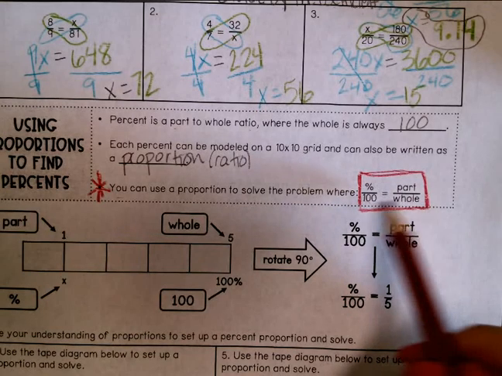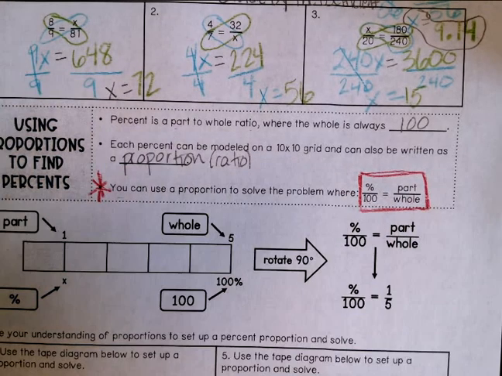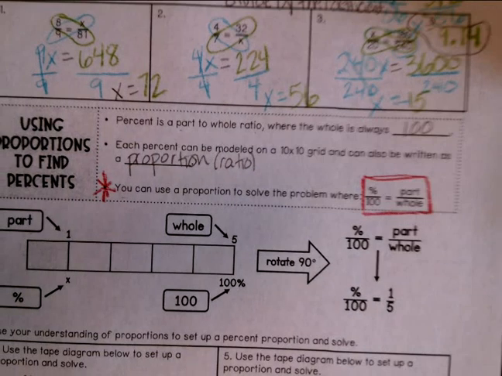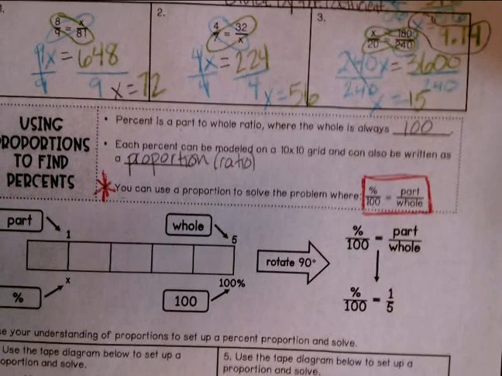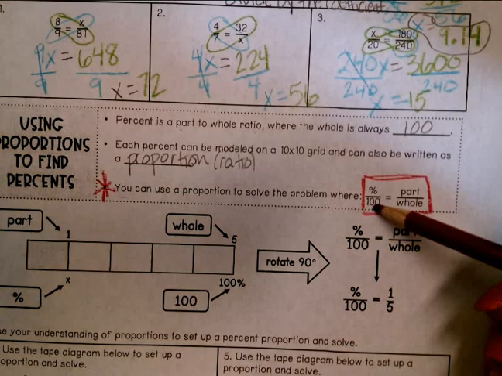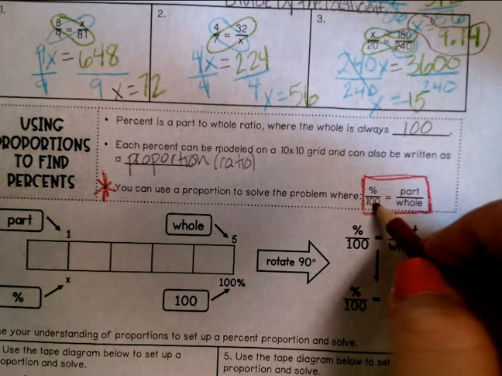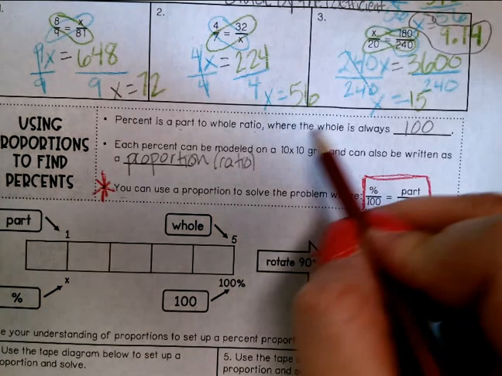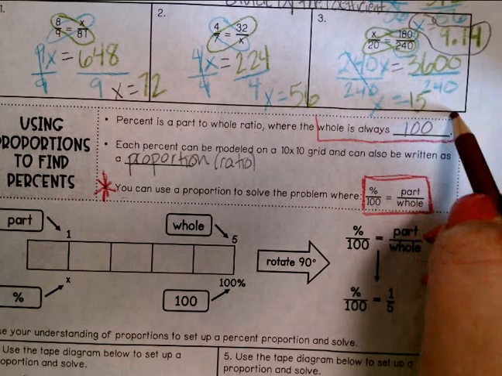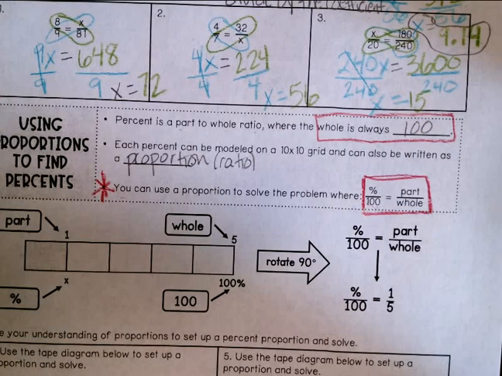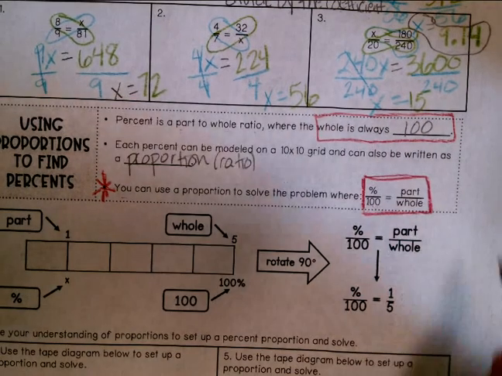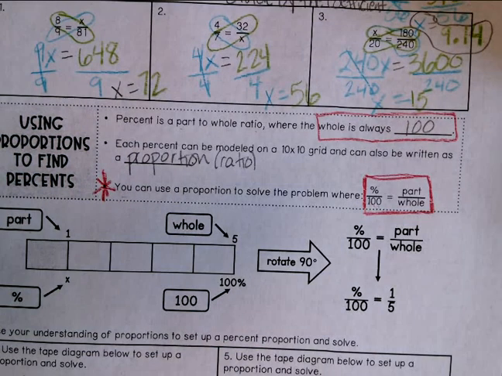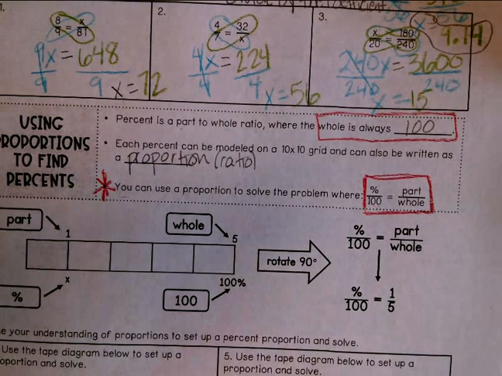This is the proportion that you are going to set up every single time. Percent over 100, because 100 is the total. The whole is always what? 100. All right?